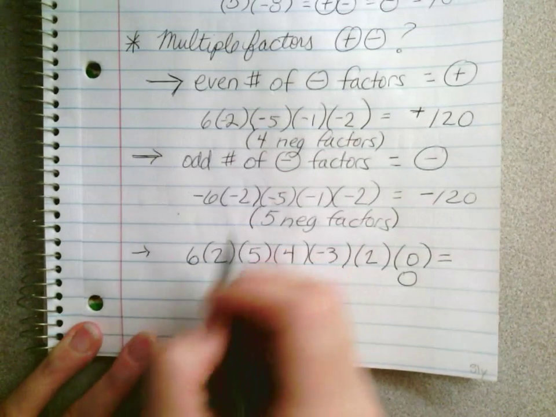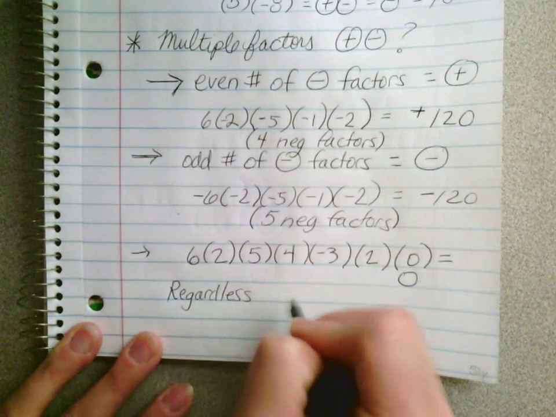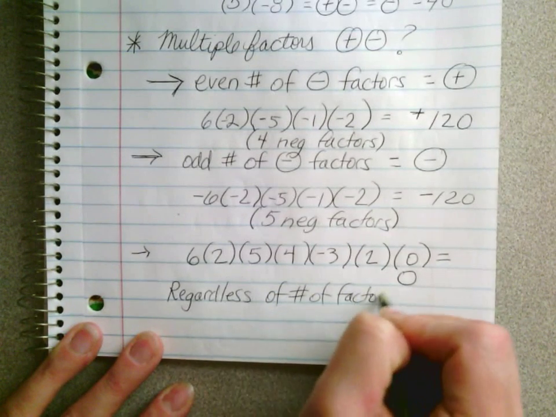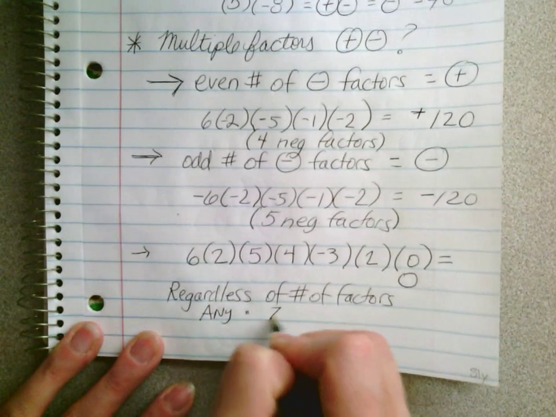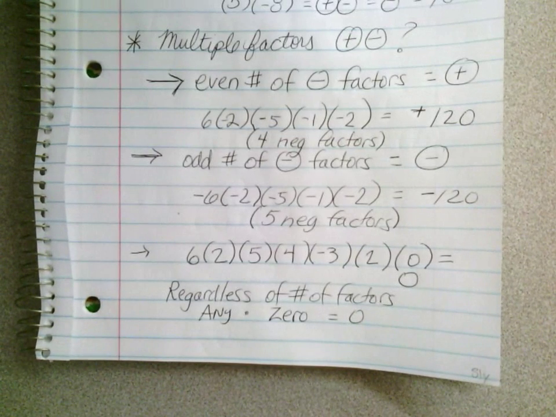Regardless of the number of factors, any times 0, end result 0. Don't even bother. So that's another thing you can search for.